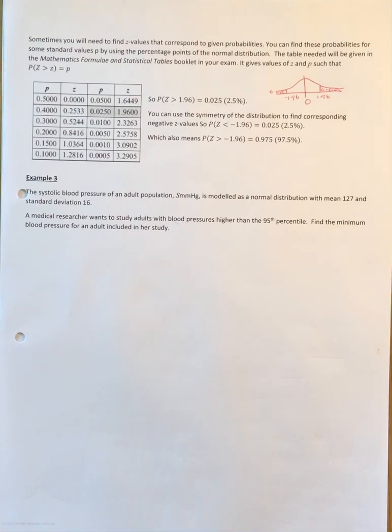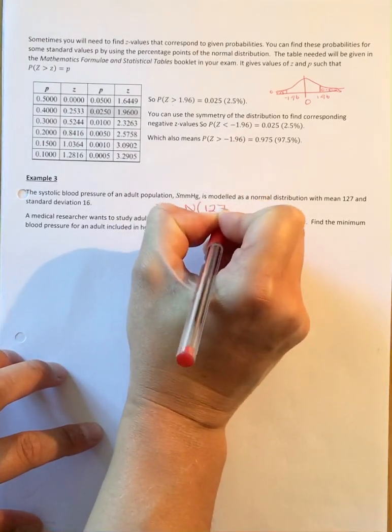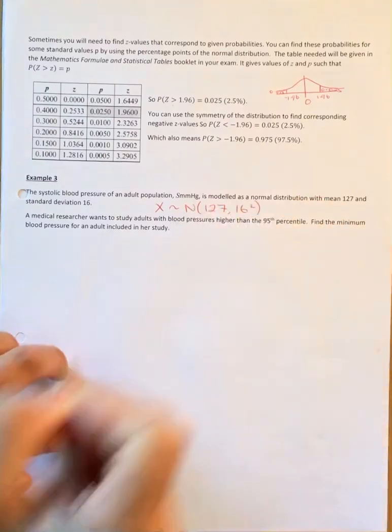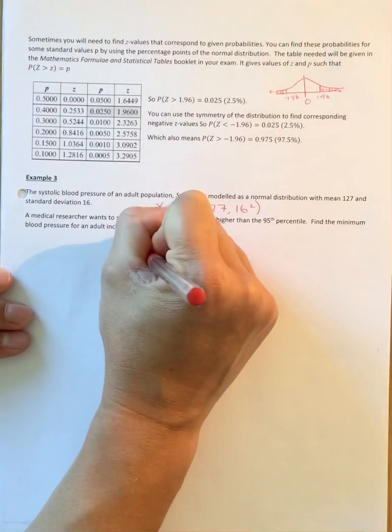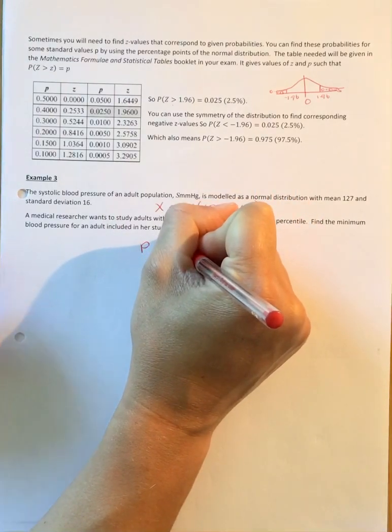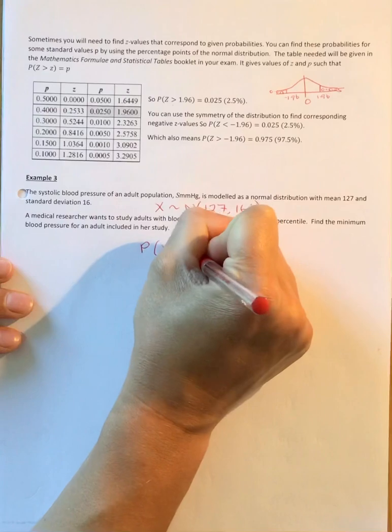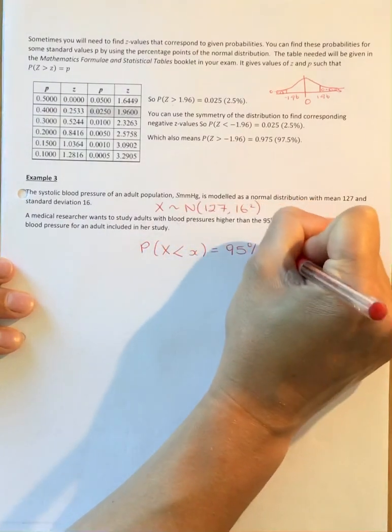The systolic blood pressure of an adult population is modelled as a normal distribution with a mean of 127 and a standard deviation of 16. A medical researcher wants to study adults with blood pressures higher than the 95th percentile. So that means that whatever value we're looking for, the probability that x is less than that value is 95%, or 0.95.